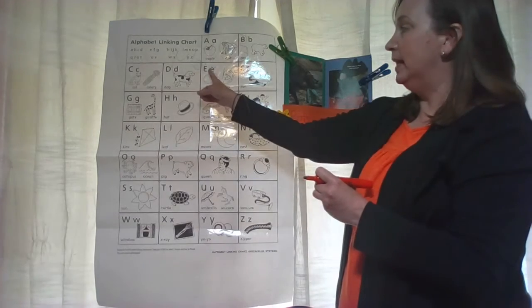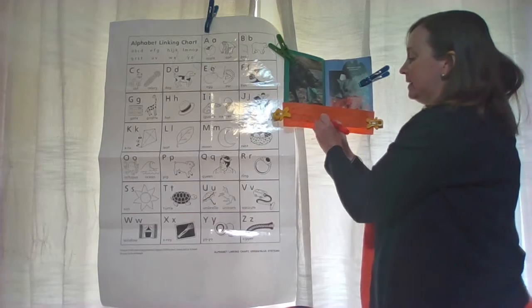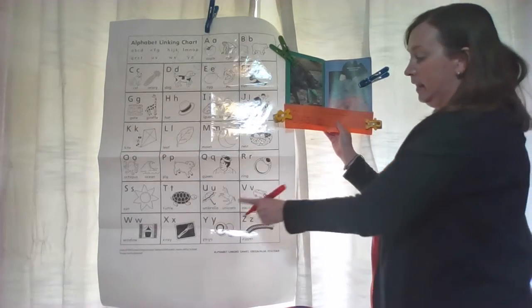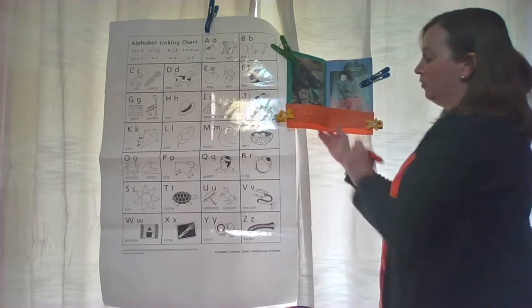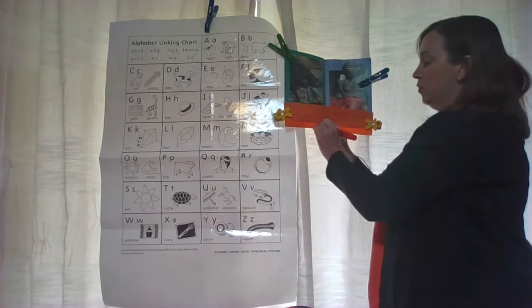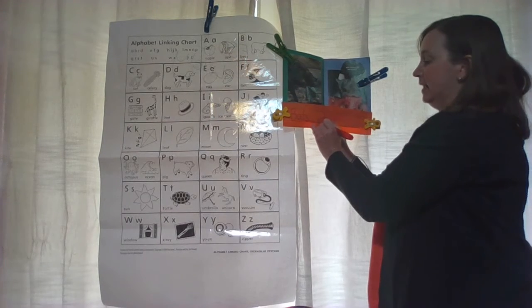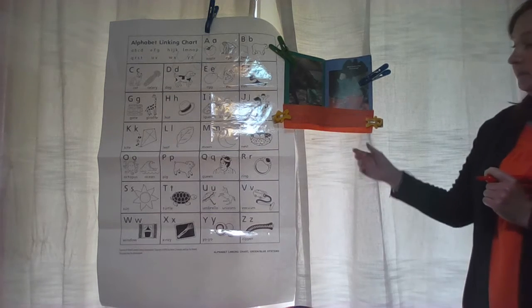E. So we hear the E like an ear. E. T, t. Okay? And we hear the t. So if your writer only hears these 2 sounds, that's okay. The actual word is E-A-T when we spell it. But we're going to write what we hear.